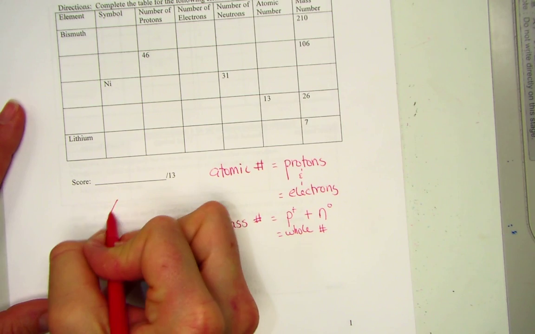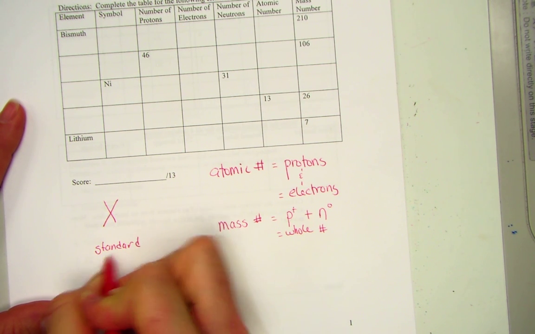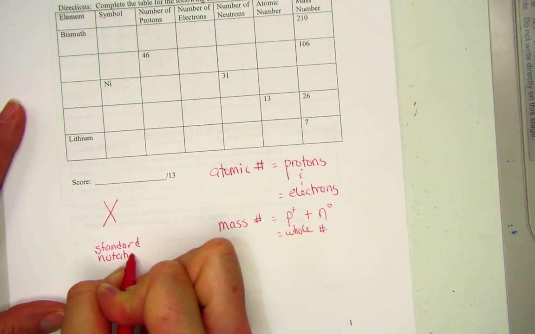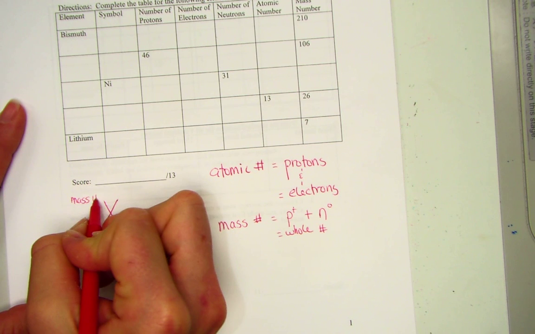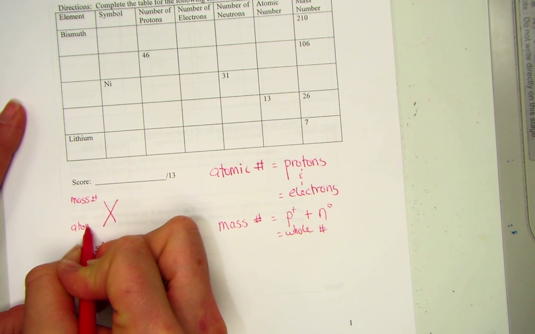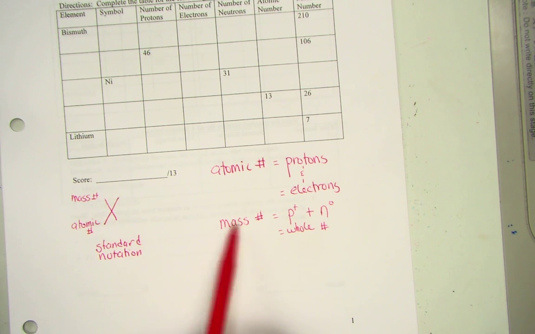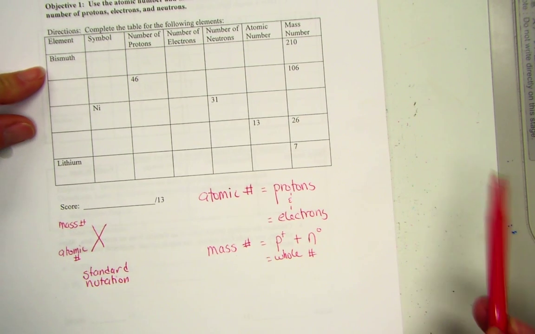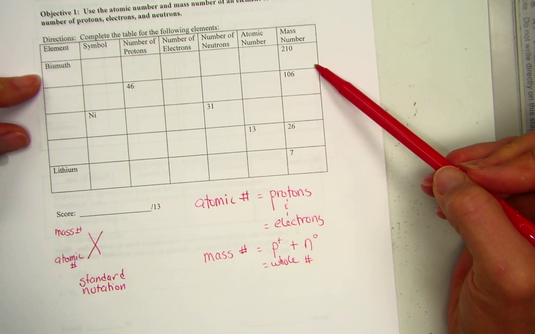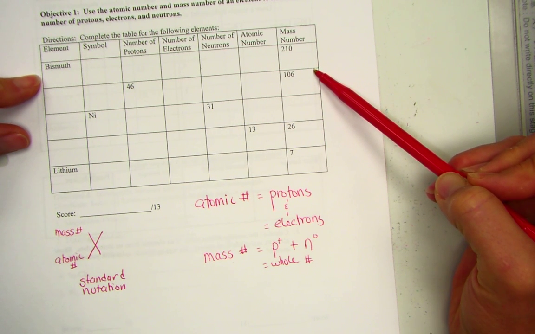The last good side note is talking about standard notation. The term standard notation refers to any symbol called X, where we place the mass number up high and the atomic number down low. Atomic number identifies the atom. The mass number is the sum of the parts in the nucleus. So pause the video, take a look at Objective 1, and fill in the grid. When ready, please start the video again to check your work.